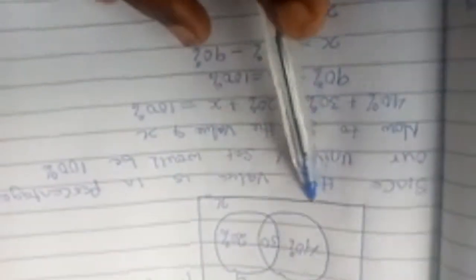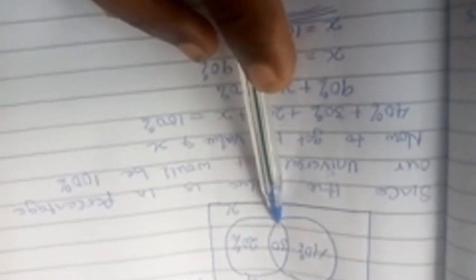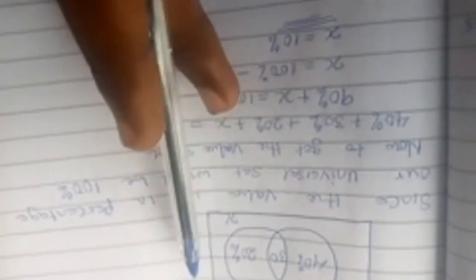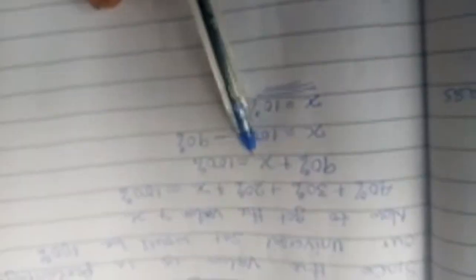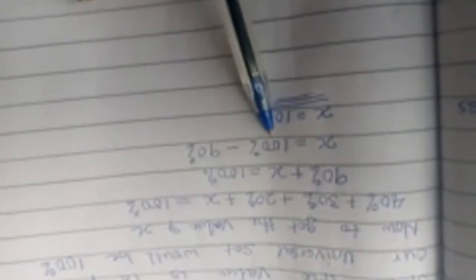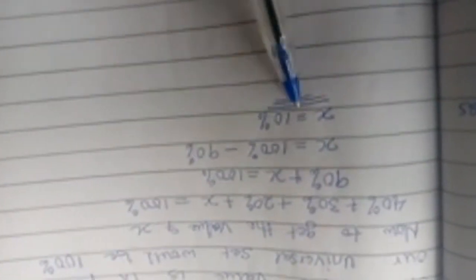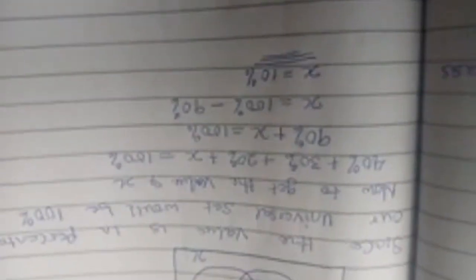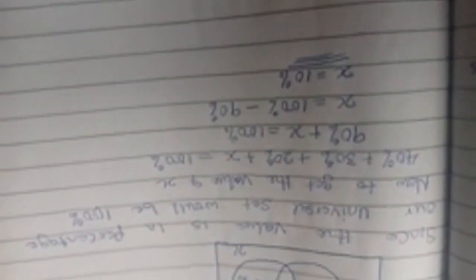So now 40 plus 30 will give us 70. 70 plus 20 will give us 90. So we need to subtract 90 from 100. So now you get it, 100% minus 90% will give us 10%. So that means only 10% carry over the two courses. May Almighty Allah never allow us to be among those that will carry over a course.